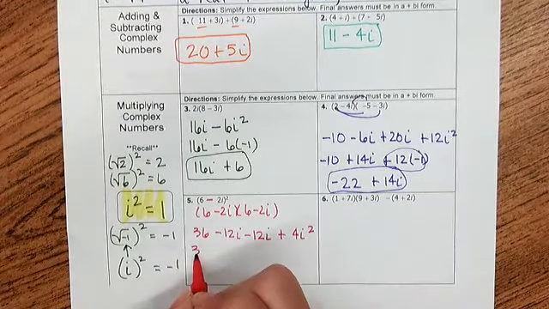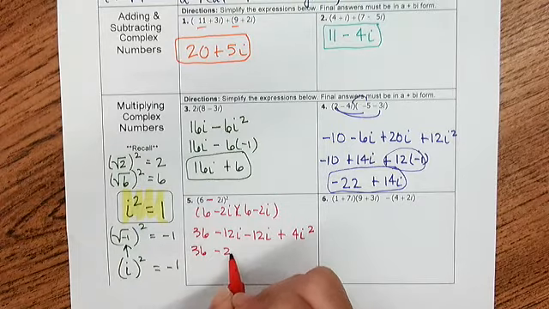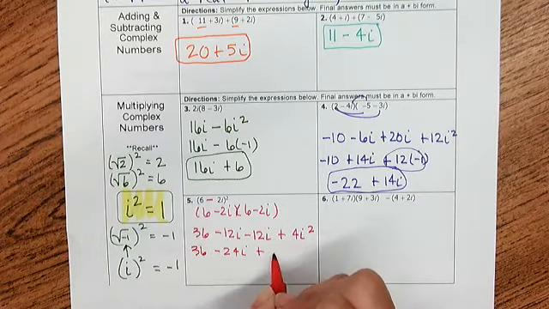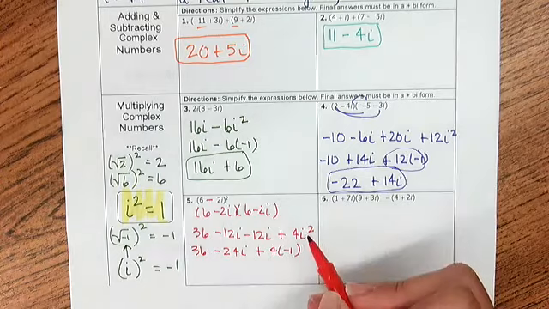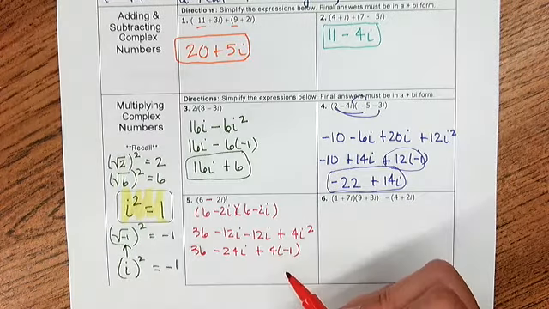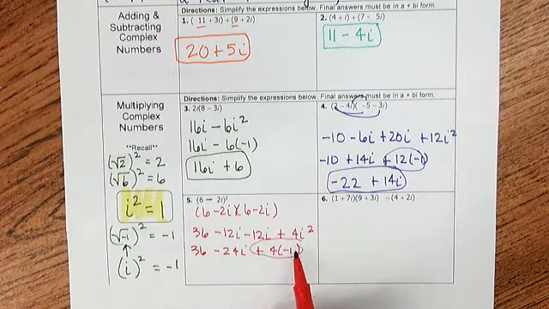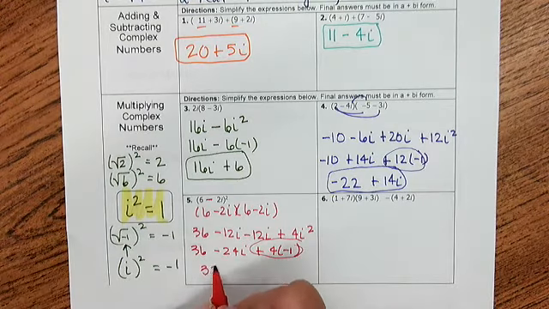So this becomes 36 minus 24i. i squared comes out, -1 goes in. So this becomes -4. 36 minus 4 is 32.